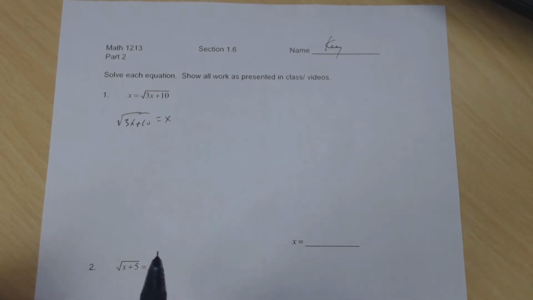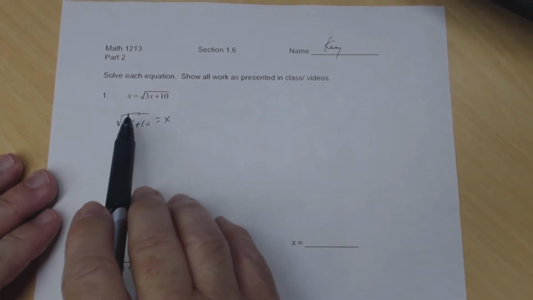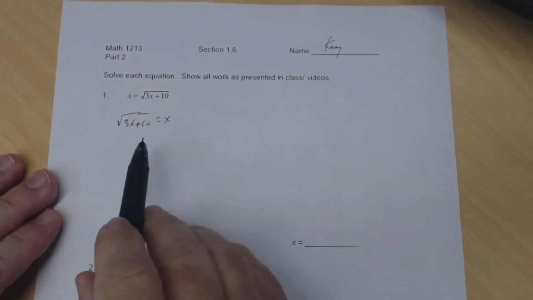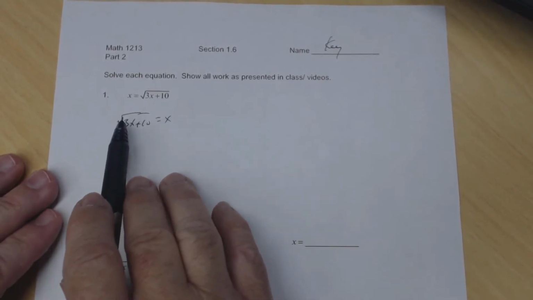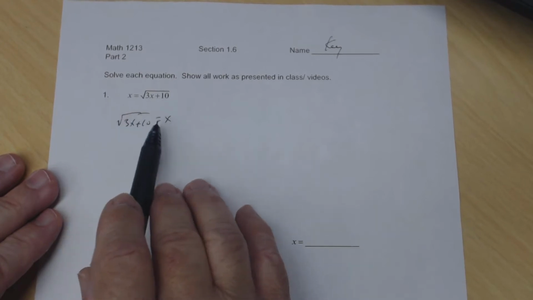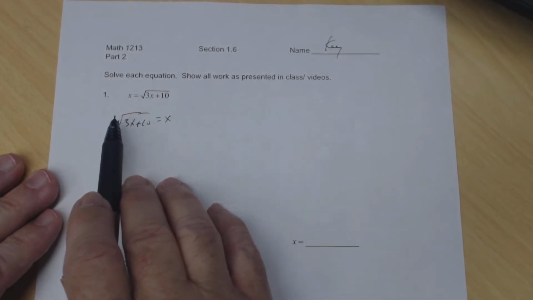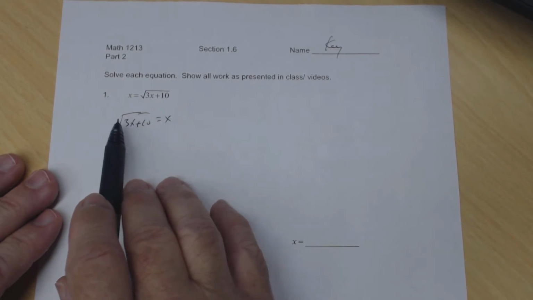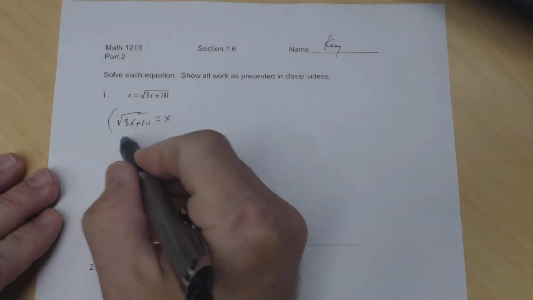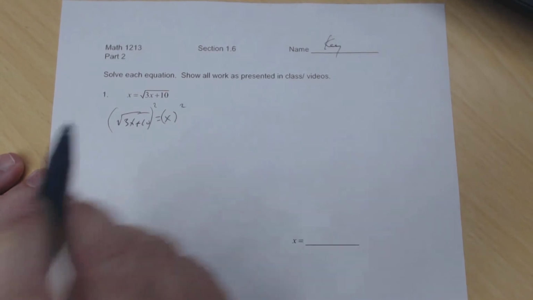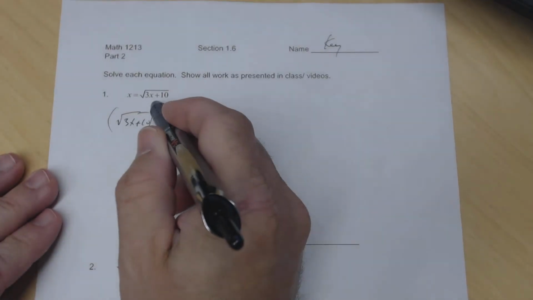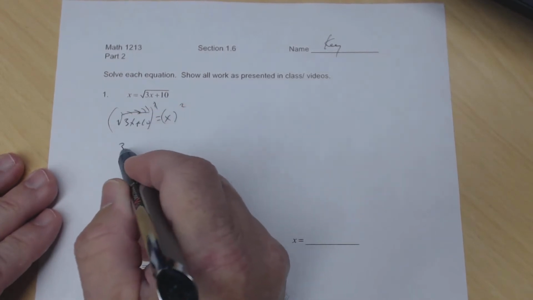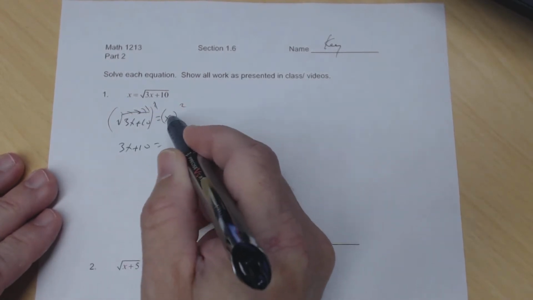Now, remember the square root is by itself, so remember you have to get the square root by itself. So it is by itself. We're going to go ahead directly and raise both sides. Remember the step is to raise both sides to a power that's equal to the index. So since we're dealing with square root, the index is 2. So I'm going to square both sides, just like this. And I'm going to get the square and the square root into each other, so you get 3x plus 10 equals x squared.